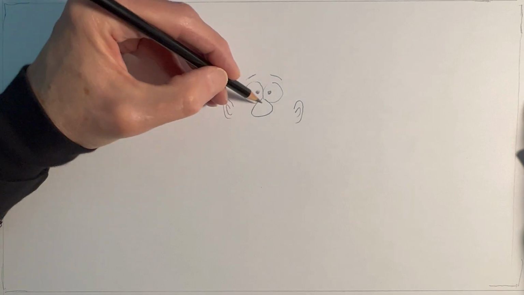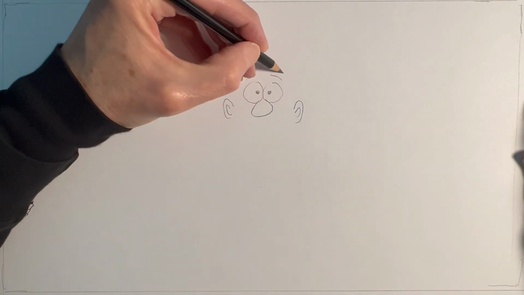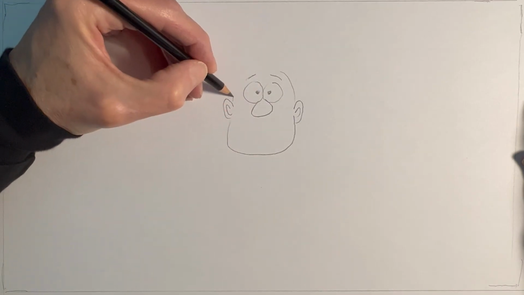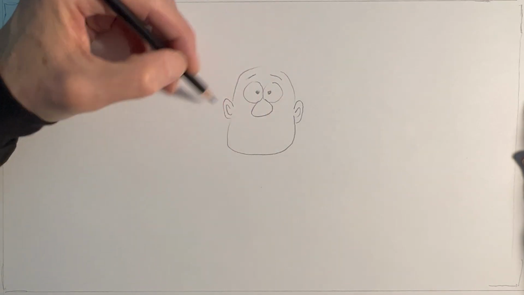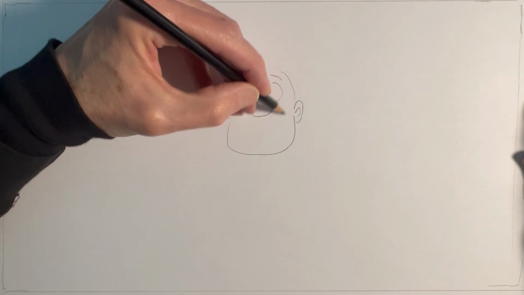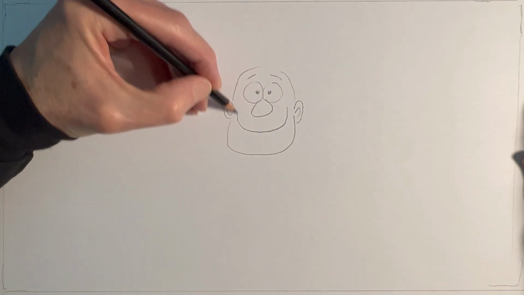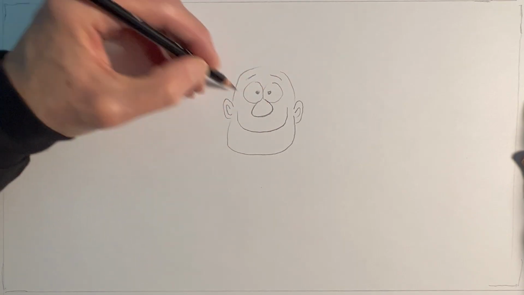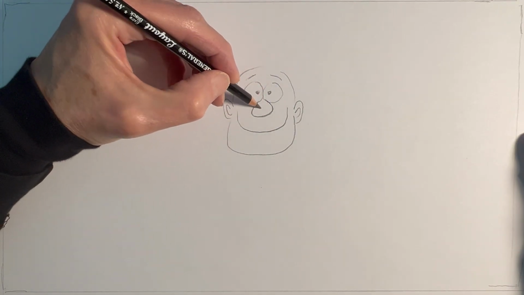And there it is, an easy nose. So we just need to finish up our little face here. You can actually do any kind of face you want. Give this guy a big mouth. And there's a little nose right there. So we're going to talk about the nose today.